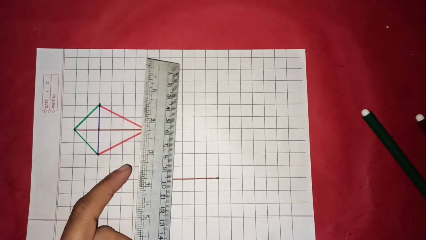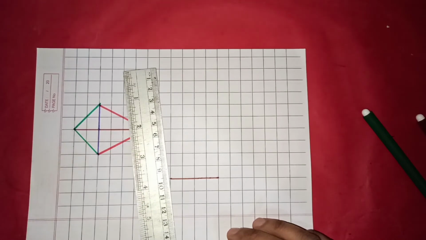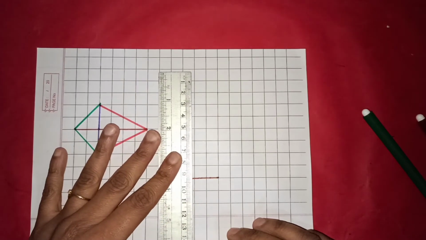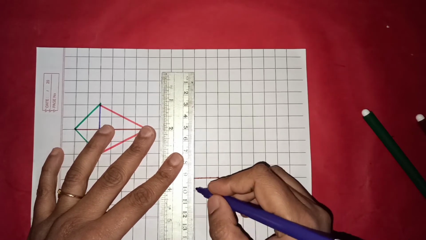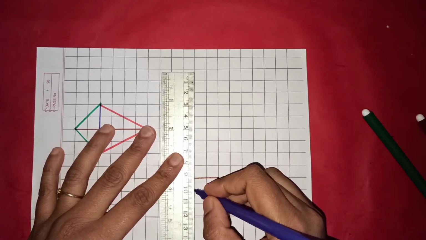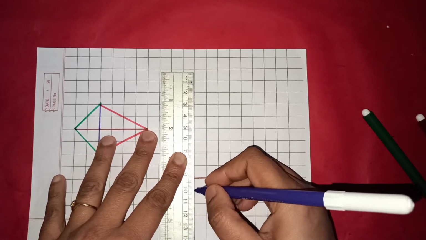I think I am trying to bisect this one. Or maybe I can bisect the brown one this time. And if it gets bisected, the other one is not going to get bisected, but it's going to meet this brown diagonal at 90 degrees.